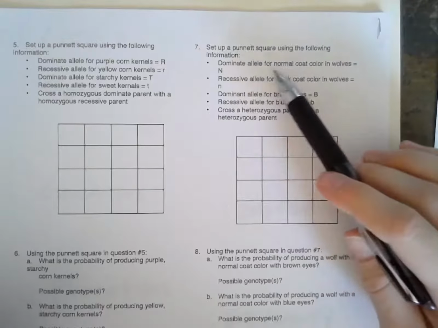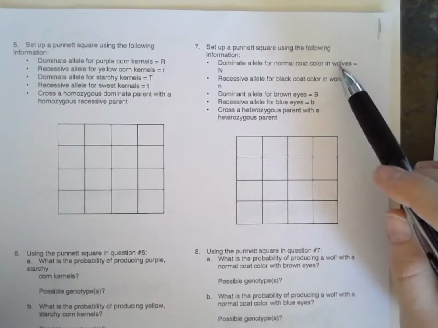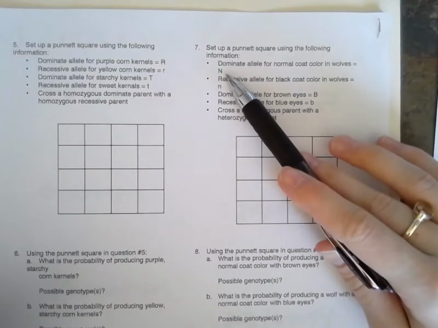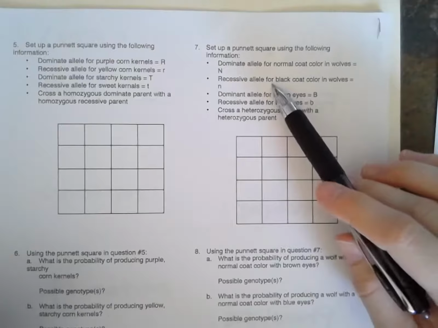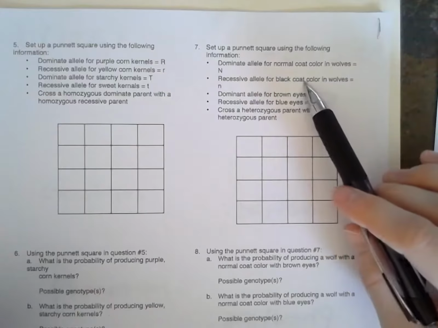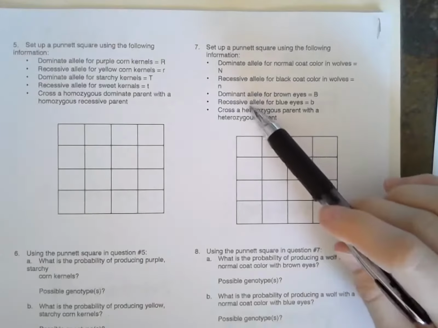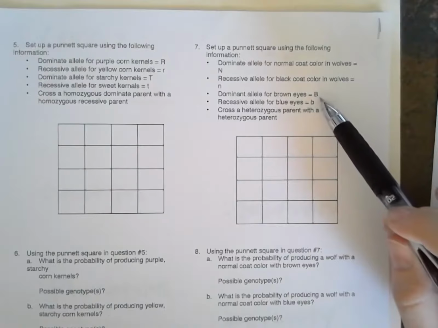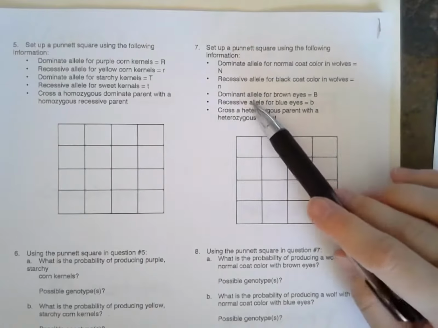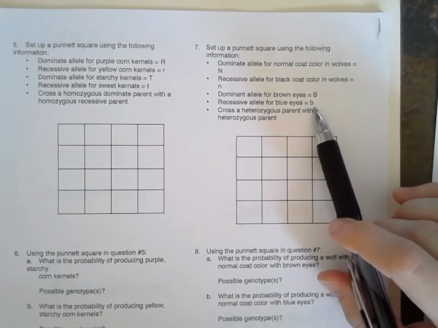Our dominant allele for a normal coat color in wolves is going to be represented by a capital N. A recessive allele is going to be the black coat color in wolves, and that's going to be a lowercase n. Our dominant allele for brown eyes is going to be a capital B, and our recessive allele for blue eyes is going to be a lowercase b.